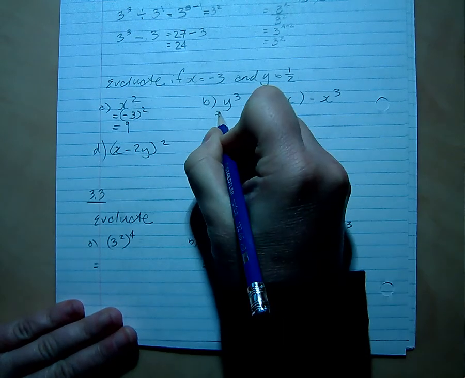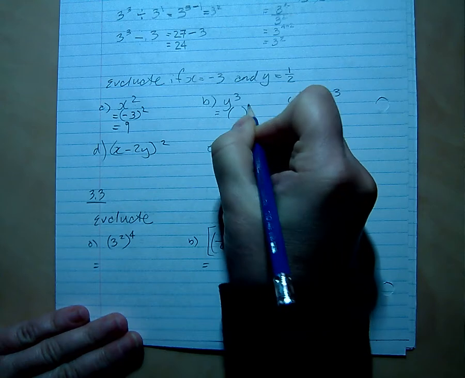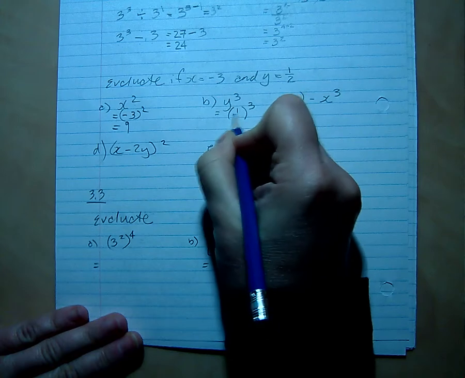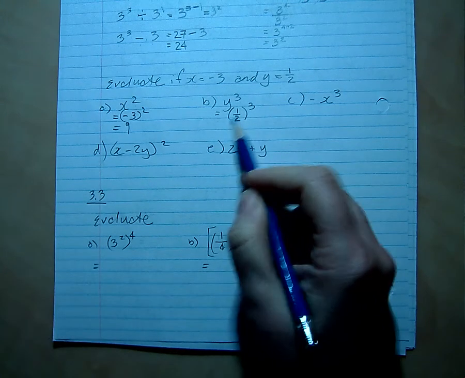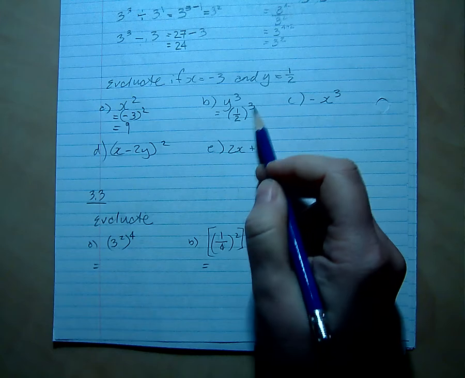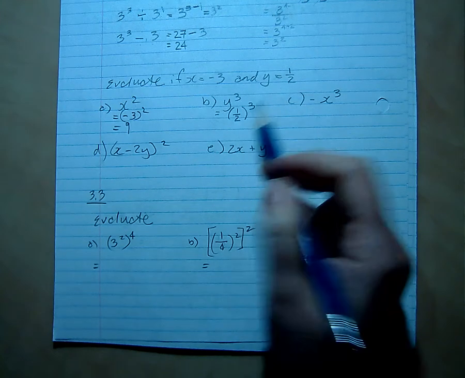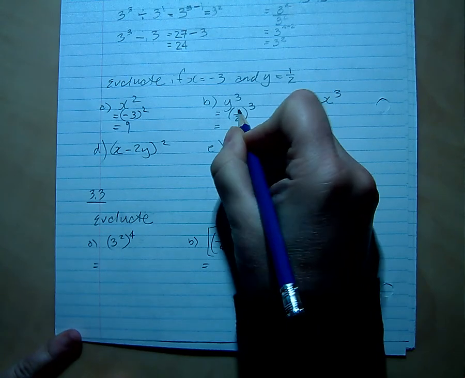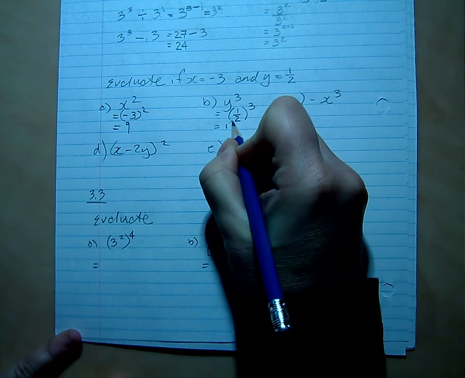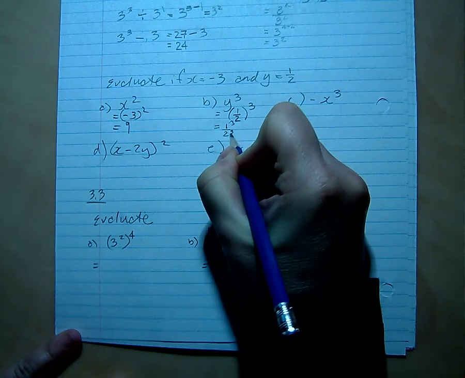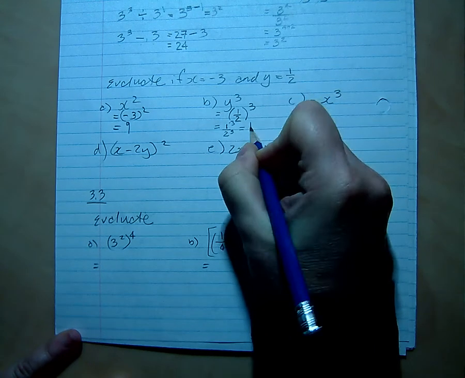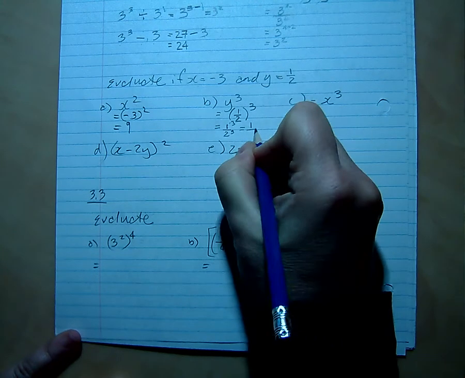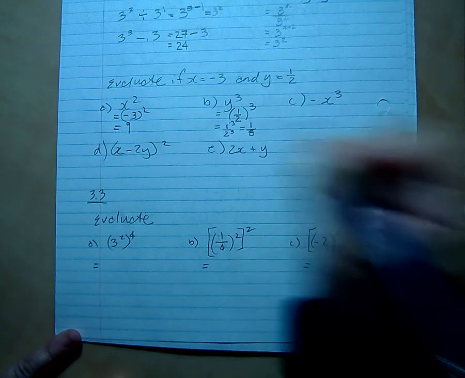Here, if we have y cubed, that's the same as something cubed, and instead of y, we're going to replace it with what y is equal to, so that's a half. And if you find that it's easier for you to make empty brackets and then plug it in, do that. Now here, cubing a half is the same as cubing a 1, cube the 1, and cube the 2. So we've got 1 cubed is 1, because 1 times 1 times 1 is 1. And we've got 2 cubed is 2 times 2 is 4 times 2 is 8.